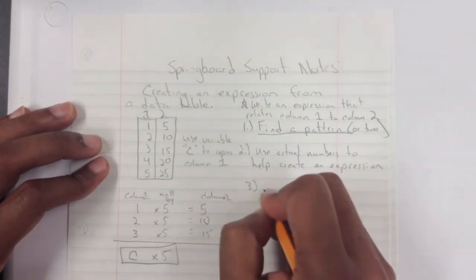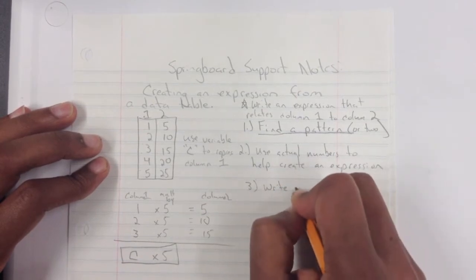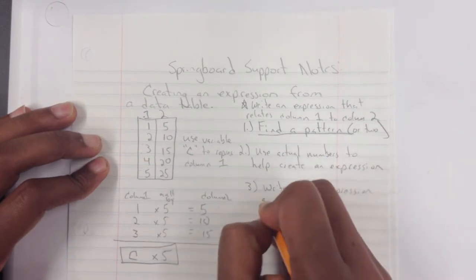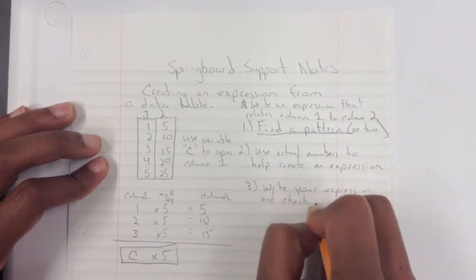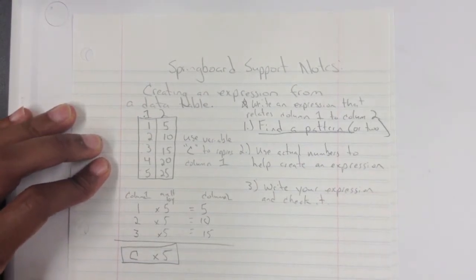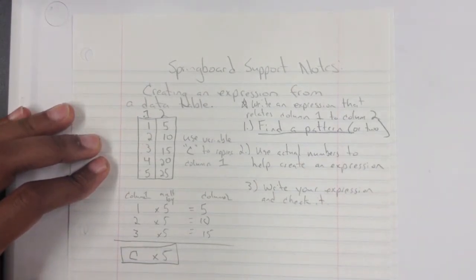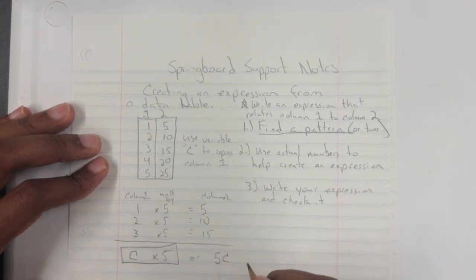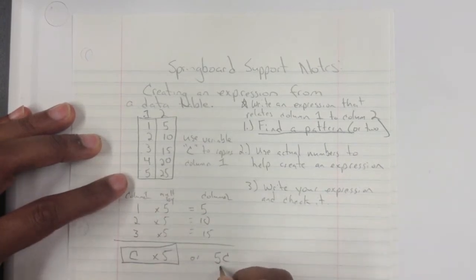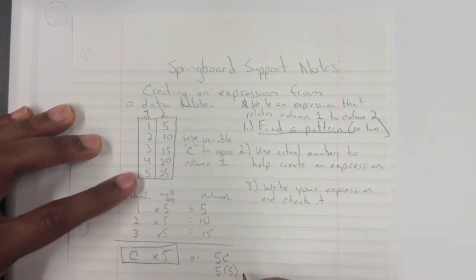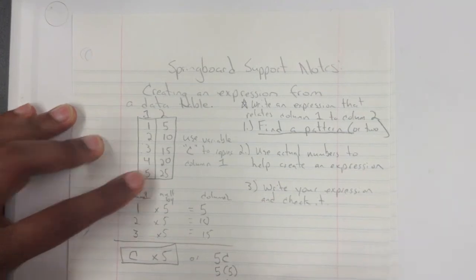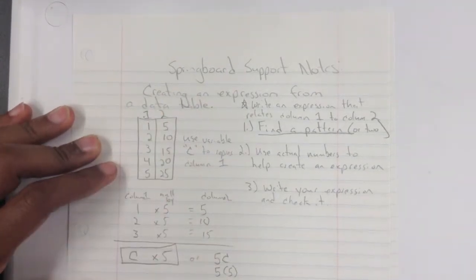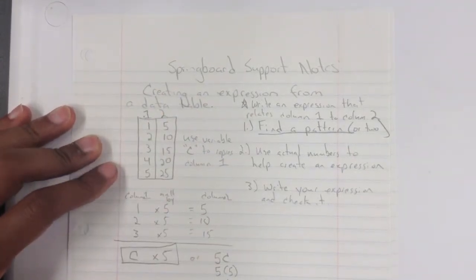So third is write your expression and check it. So I wrote it, and I'm also going to check it. Let me make sure. My expression is C times 5, or I could also write that 5C. If C is the column, if I plug in 5 for C, I get out 25, which is what I want. This works. Okay? Very simple pattern. Way to use numbers to help me find the expression.